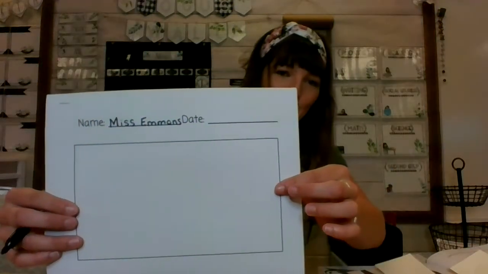I'm going to use a black marker so that you can see clearly on the video, but when you're working on your writing, you should always use pencil first to write your name and your date. Use pencil to draw your illustration, and then you can go back with your crayons when you're finished drawing, and then you can add the color. Alrighty? So today's date, I'll start with my name. There's my name, Miss Emmons.